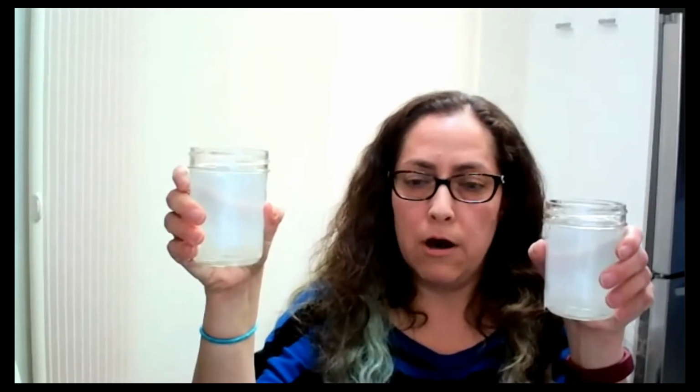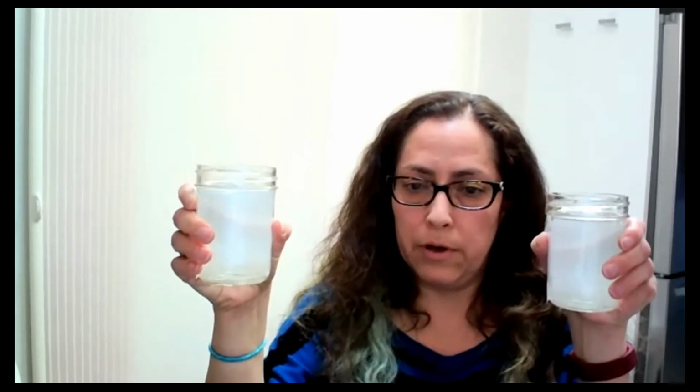So what are some things that could affect how quickly a chemical is dispersing in water? I can think of a few things. How about water temperature? You think that'll have an effect? Let's give it a try. So here I have two jars. This is cold water and this is hot water. Let's see what happens when we put the dye in each of them.